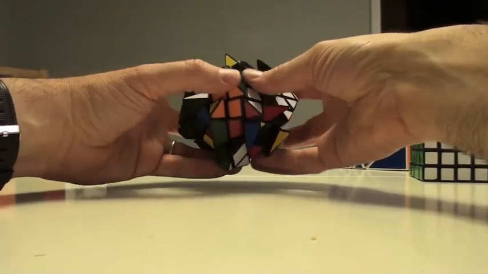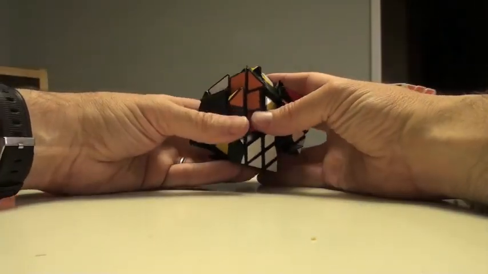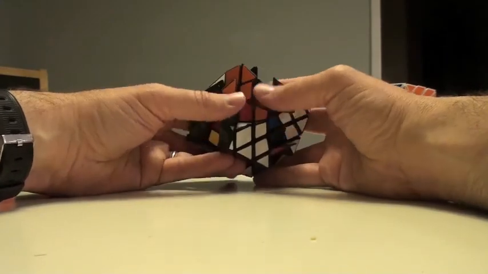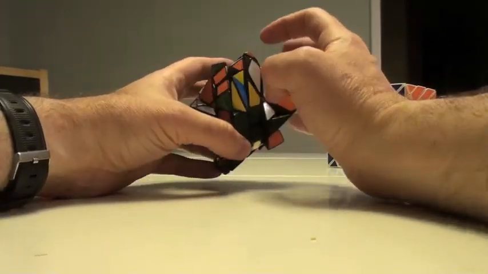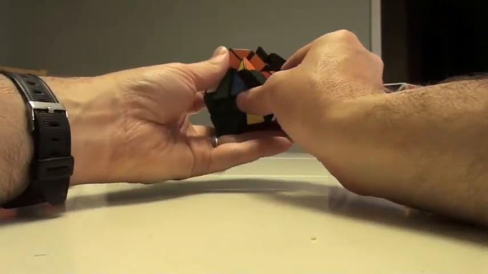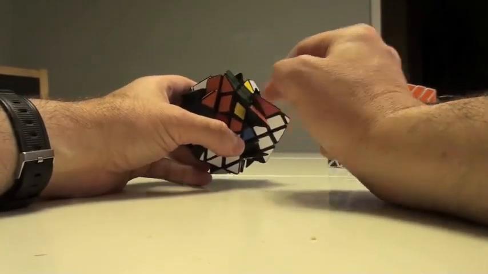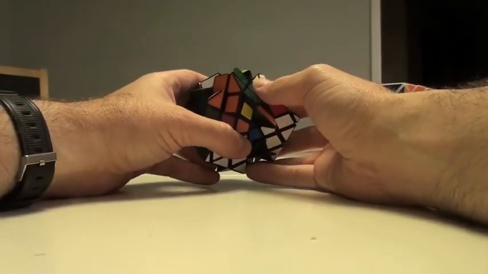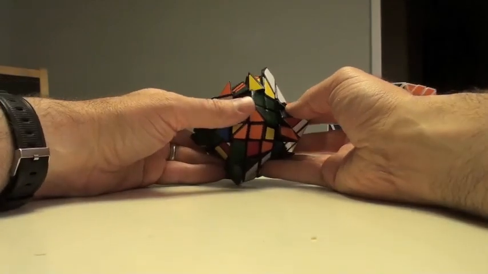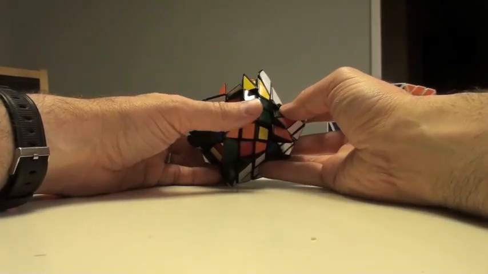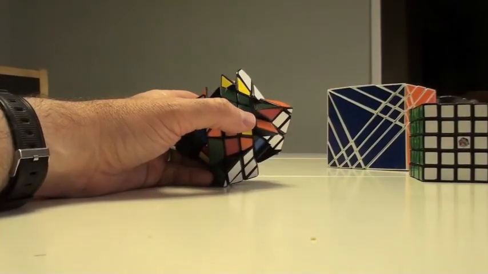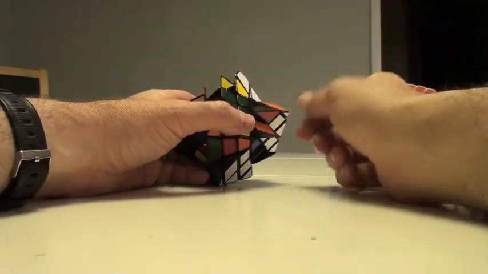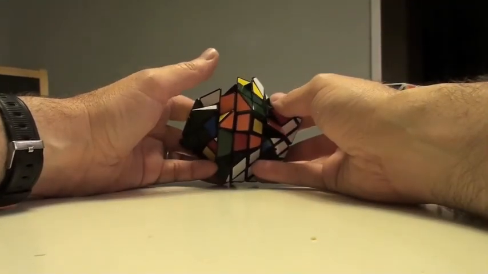Now, when solving the last two centers, my goal here is to do each center individually, each component individually. So I'm going to put the edges in the last two centers, then the corners in the last two centers, because, remember, I have to make sure that I don't put myself in a situation where I can only do a 2 cycle, because that's an odd number swap, which means it would be impossible to do.